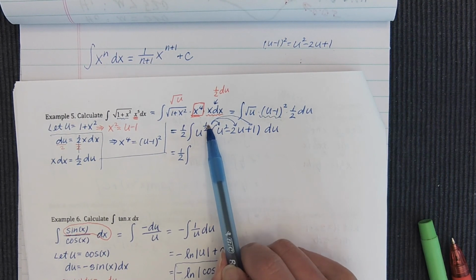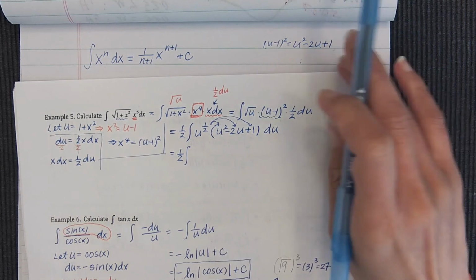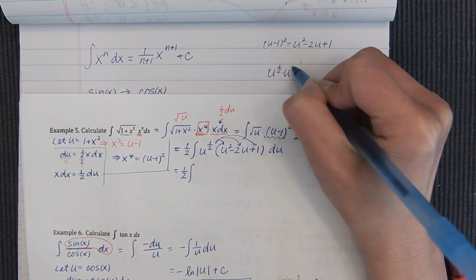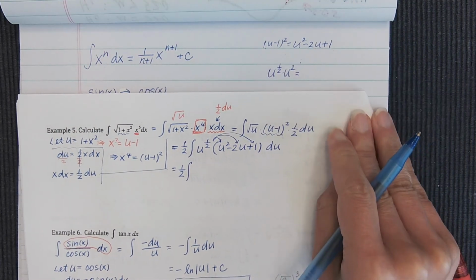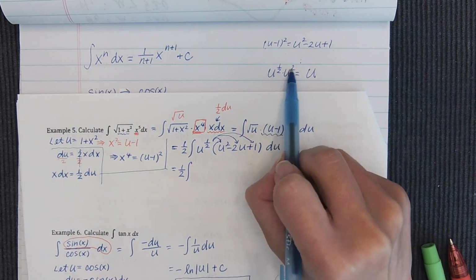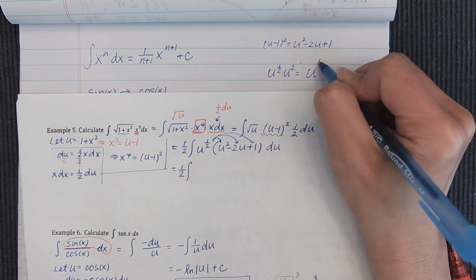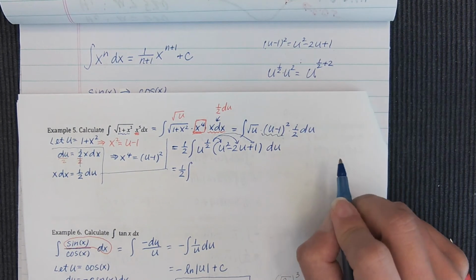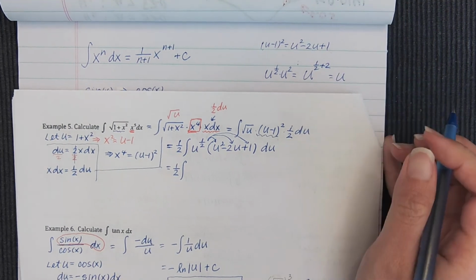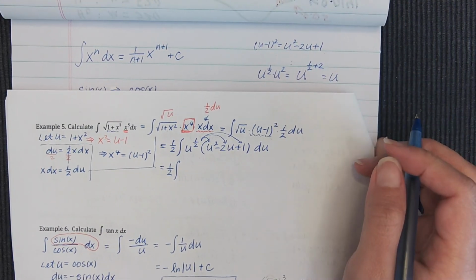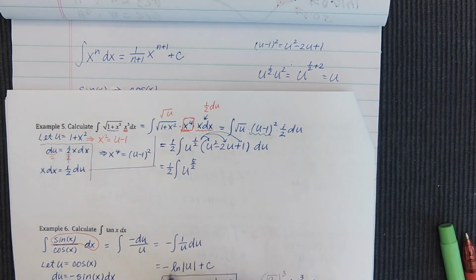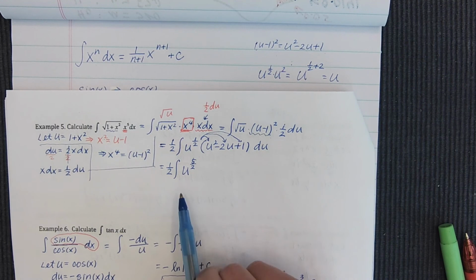U to the 1/2 times u squared. What's that? The u to the exponential, you add the exponents. 1/2 plus 2. So what do you get? U to the 5/2. Make sure for this one you have to add exponents.